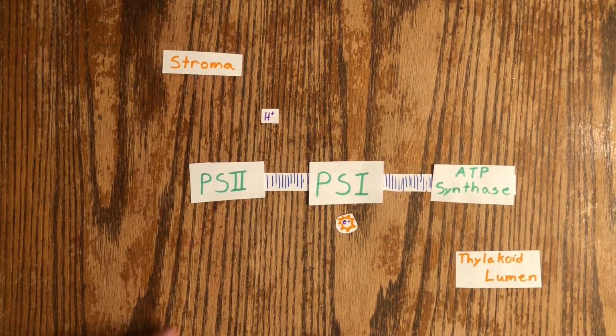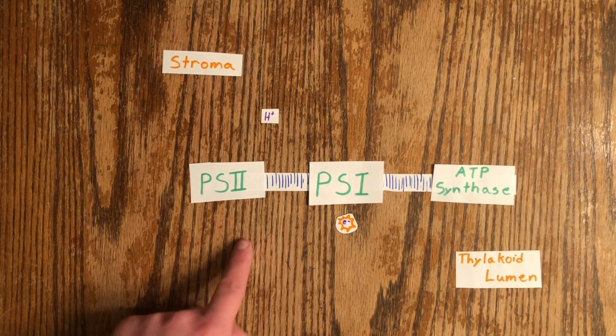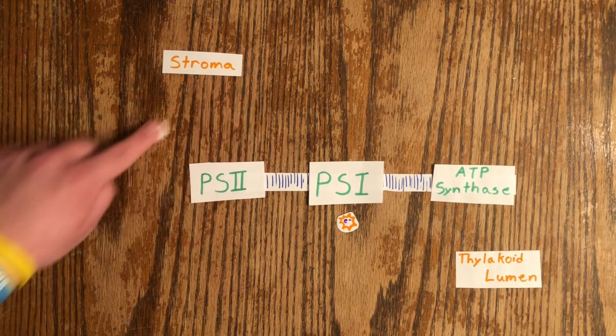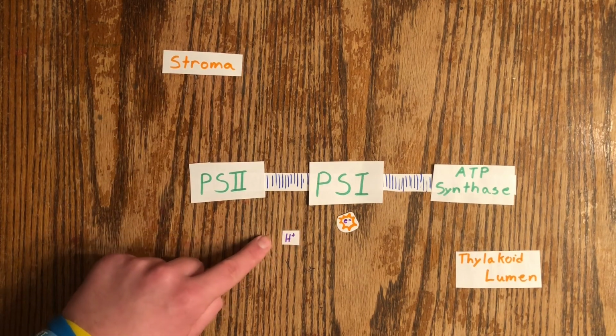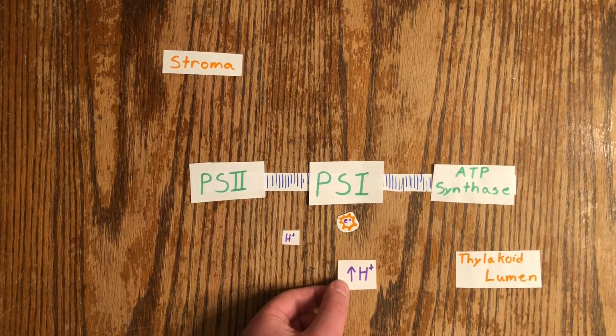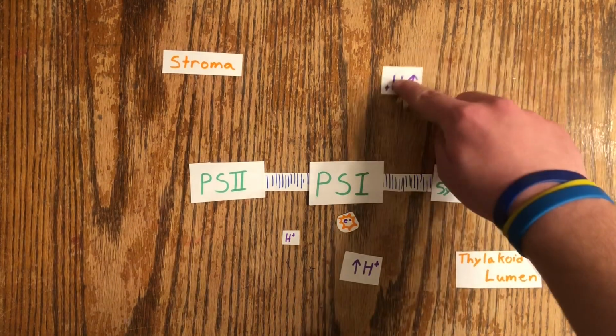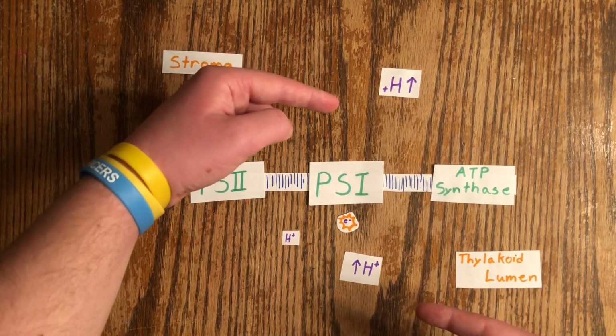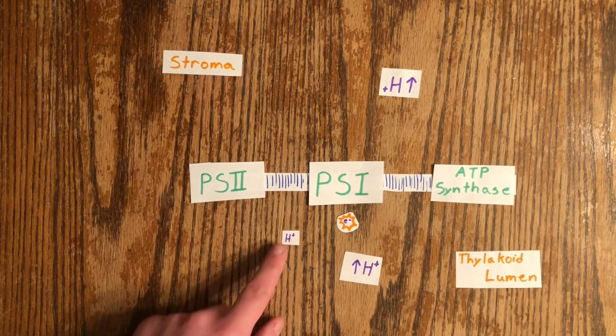Now, this electron will be transferred from one molecule to another, and it is going to go to lower energy states. Some of the energy that is released during this process is used to pump hydrogen ions across the membrane, creating a concentration gradient between the stroma and the thylakoid lumen. Please ignore the fact that I have placed the hydrogen gradient upside down in the stroma.